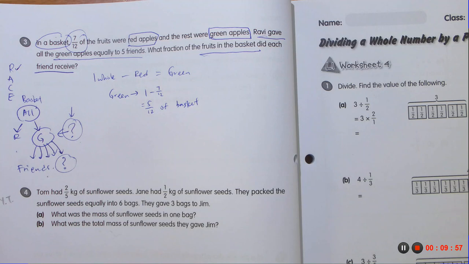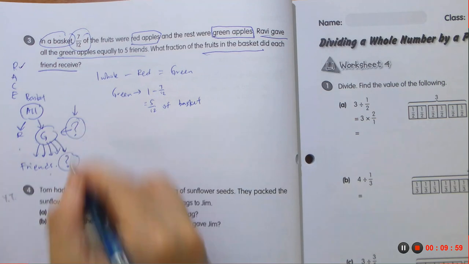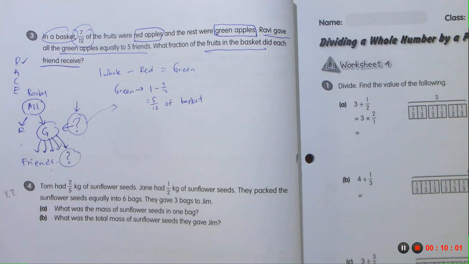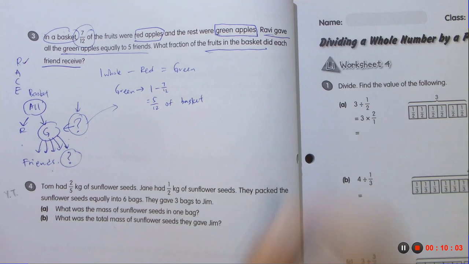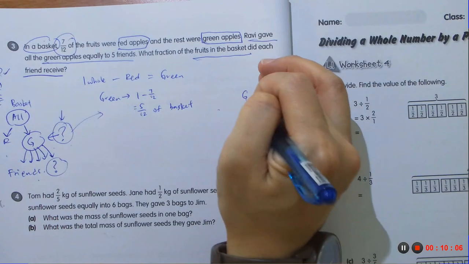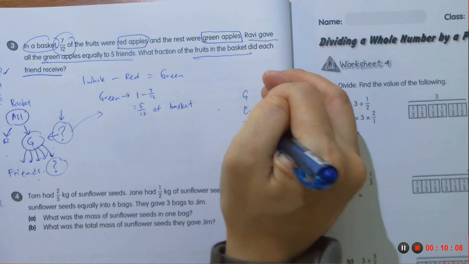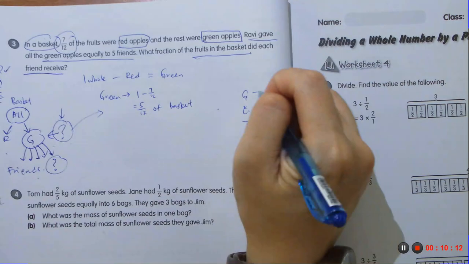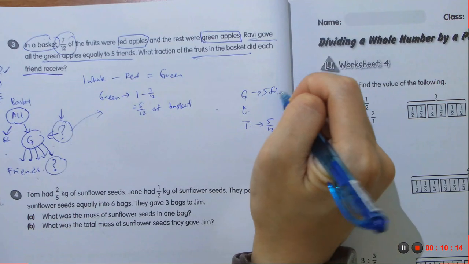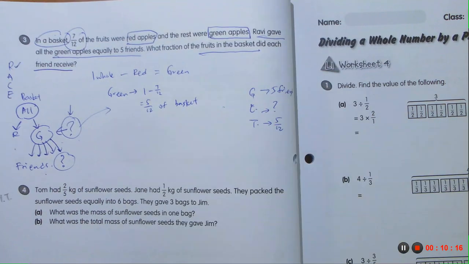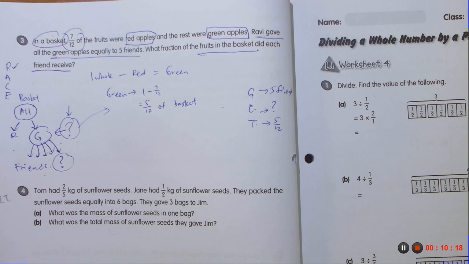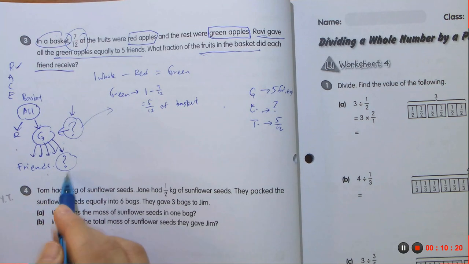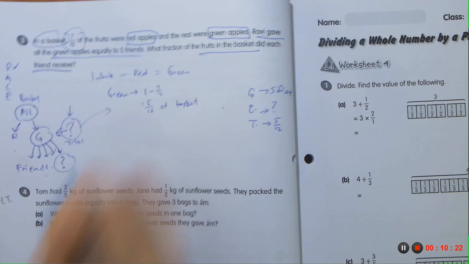Then from this is this step here. Then the next step, divide by the friends. So I have this step already, G.E.T. So the total is 5/12 of the basket. Divide by 5 friends. Each person get how many? So that's this step here. This one becomes the total that is to be shared.